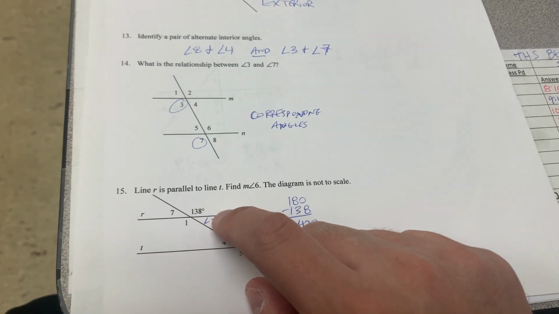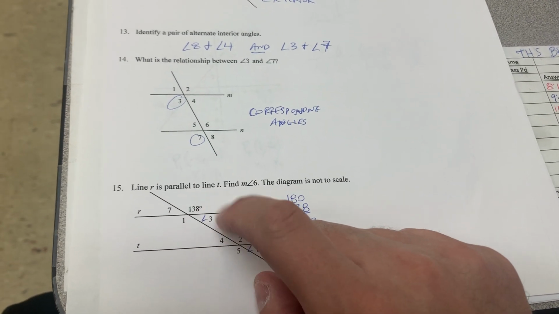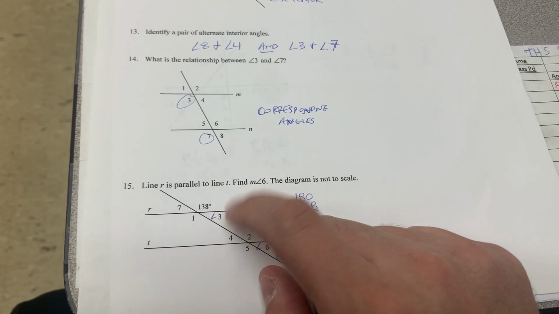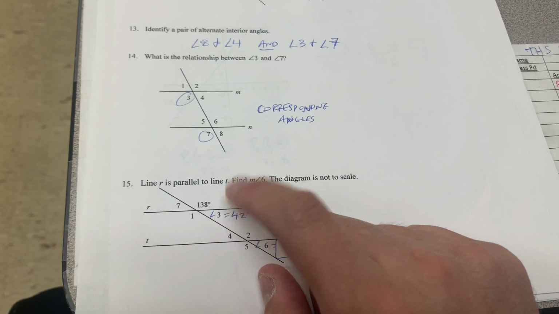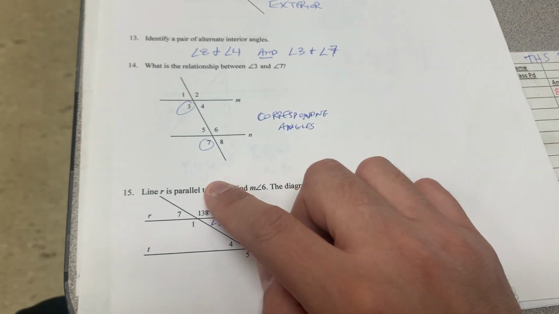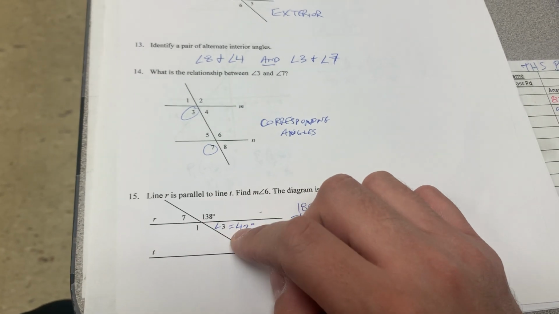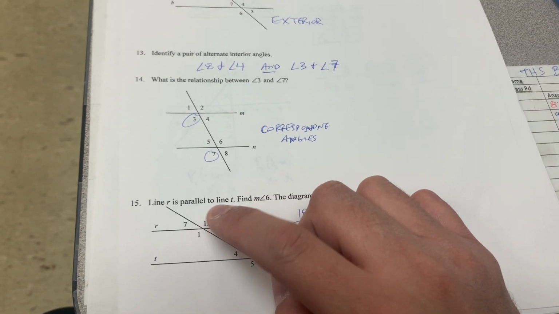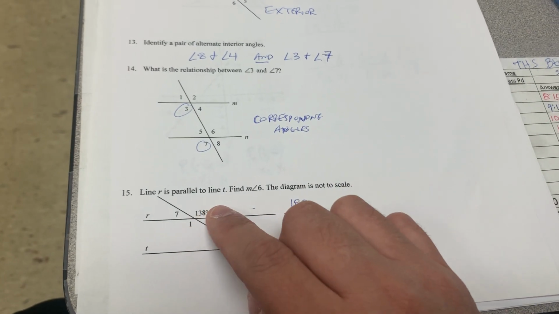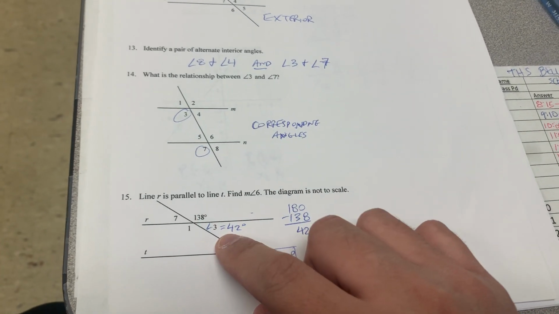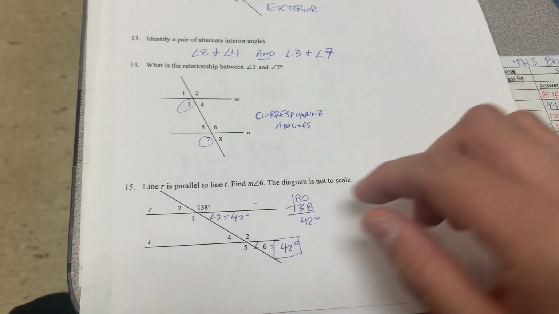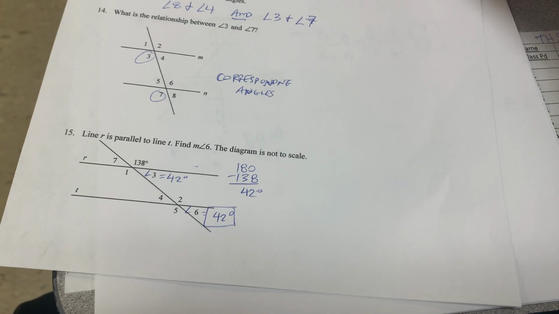Well, 138 and the one next to it right here, these are angles right next to each other. These are adjacent angles. So these two together would be supplementary. They would add up to 180. So I'm just going to say 180 minus the 138. That's going to be 42 degrees. So that's 42. Remember, this is also going to be 42 because these are corresponding angles. Okay, all right, next one.